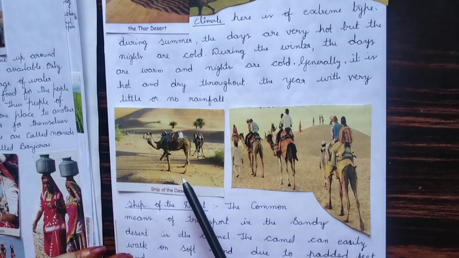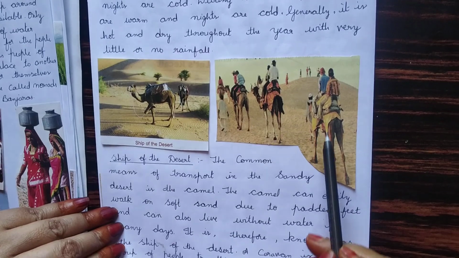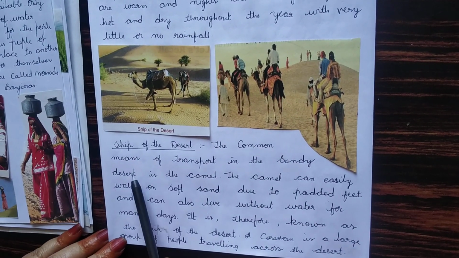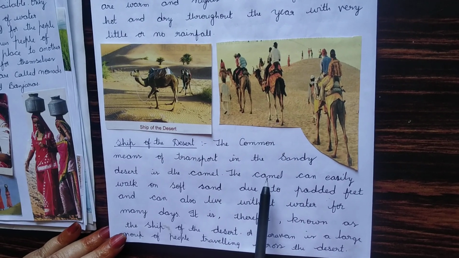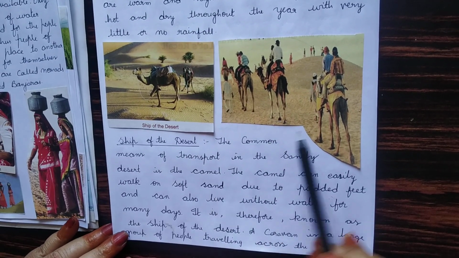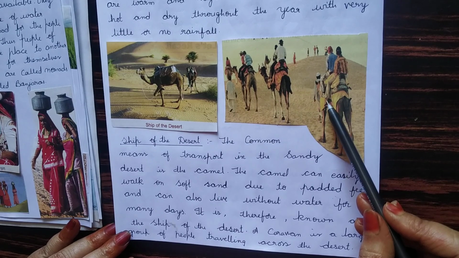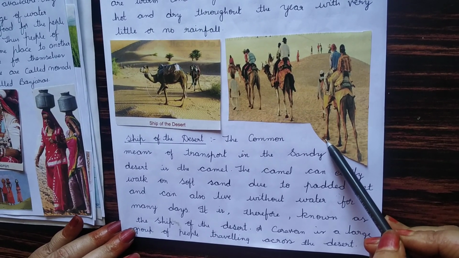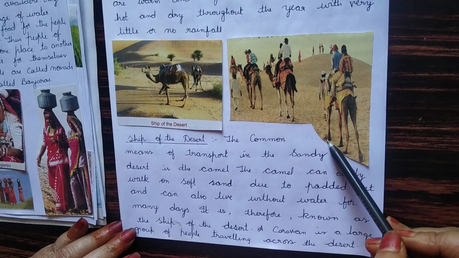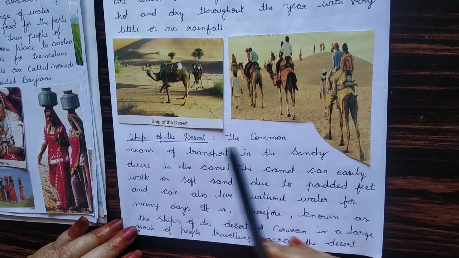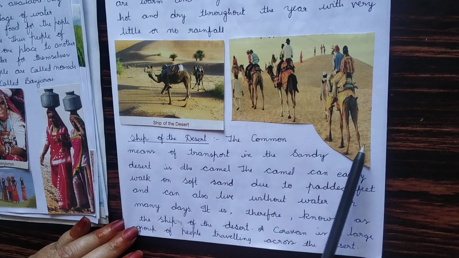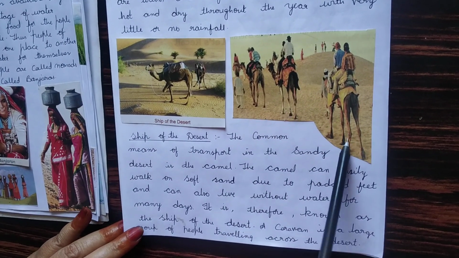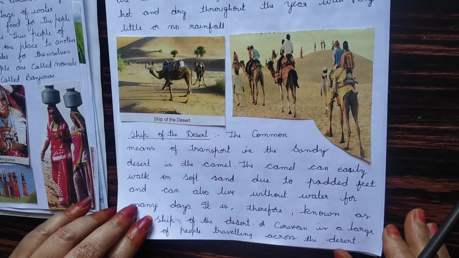Here you can see the camel, which is called the ship of the desert. The common means of transport in the sandy desert is the camel. Here you can see the camel can easily walk on the soft sand due to its padded feet and can also live without water for many days. It is therefore known as the ship of the desert. Here you can see a caravan, a large group of people traveling across the desert in a row.